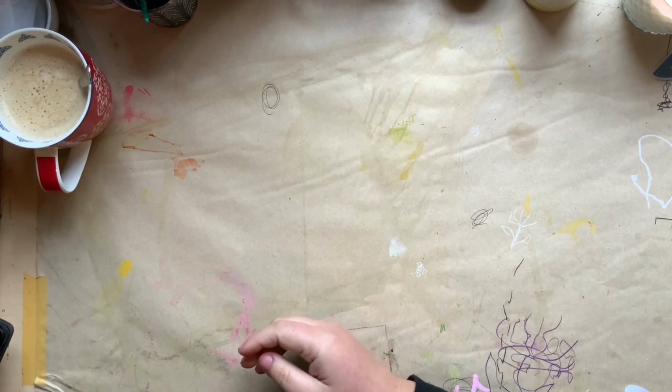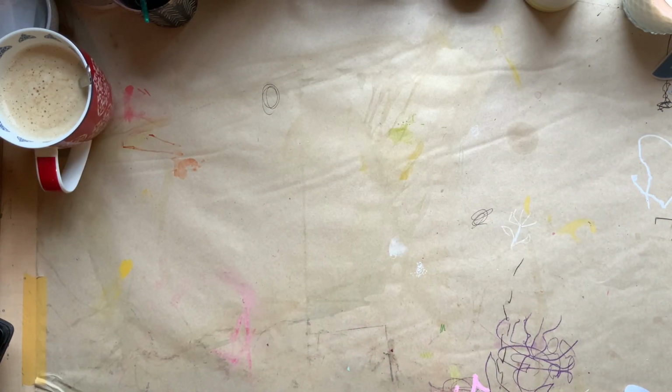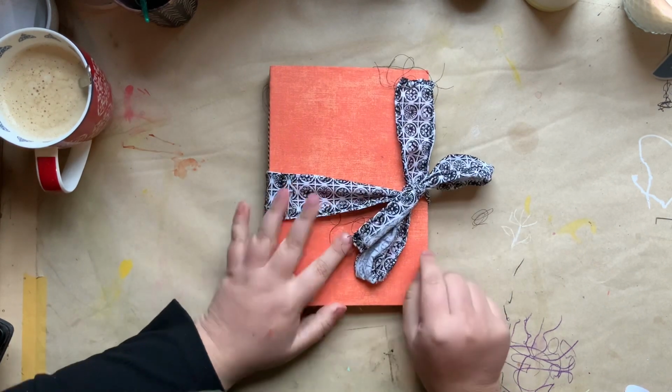So that's that little one there. This little book is one I made for Sketchbook Revival.